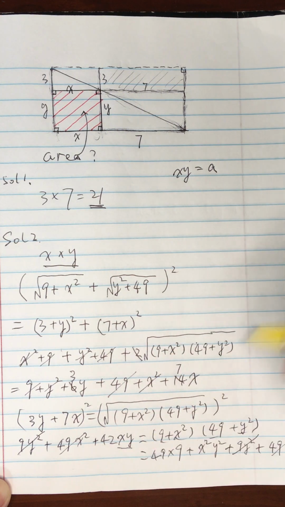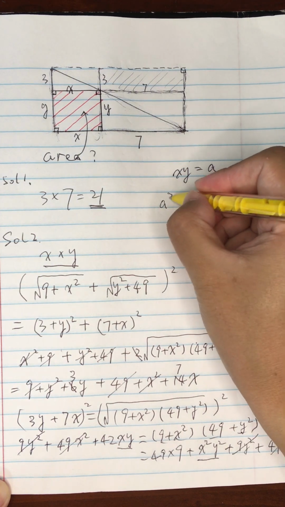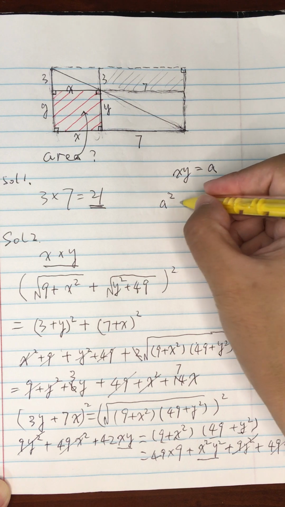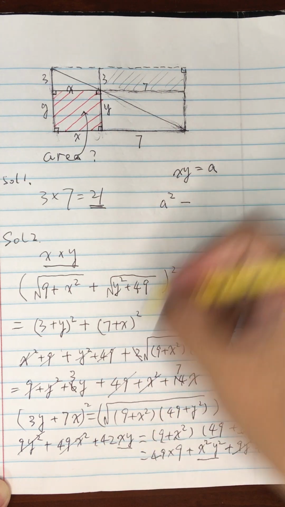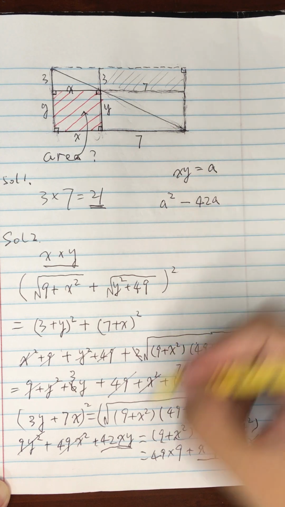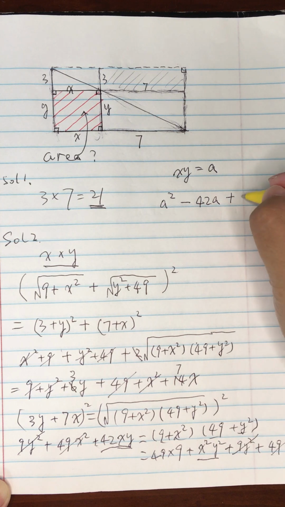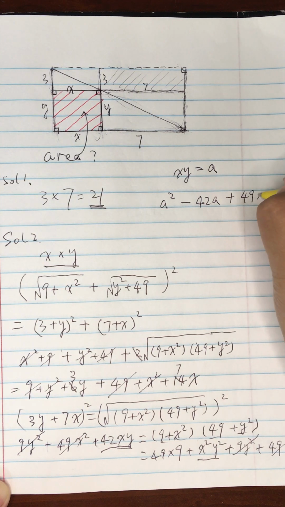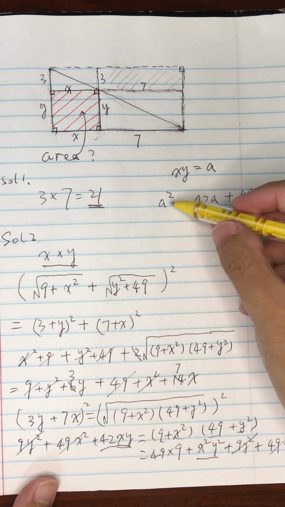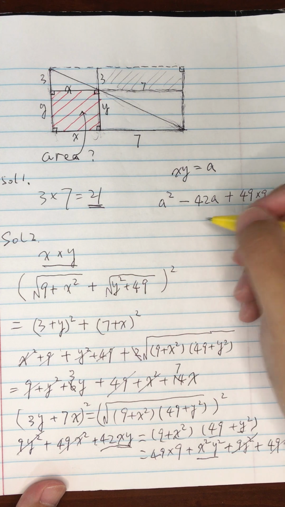So now this is a squared, subtract 42, x times y, that's 42a, and then plus 49 times 9 equals 0. This is a second order polynomial with respect to a, the value that we are going after. So how are we going to solve it?